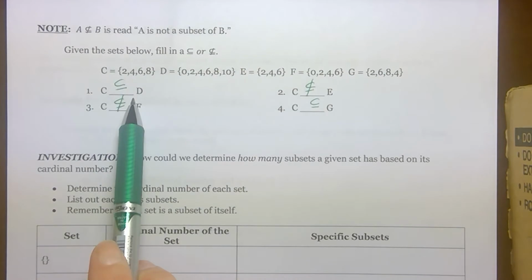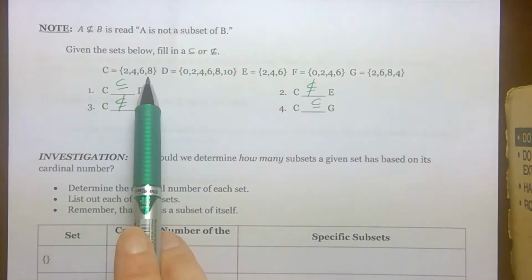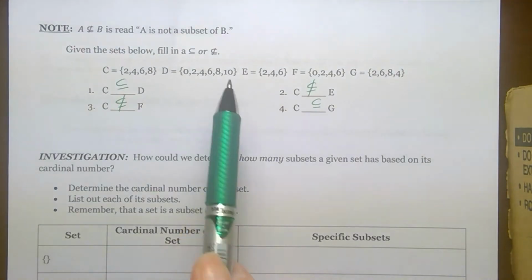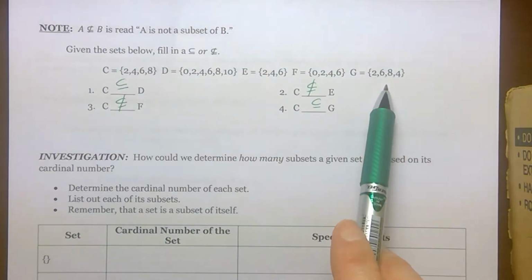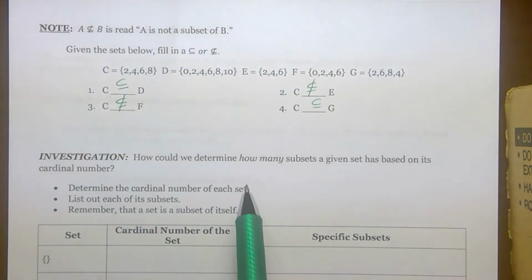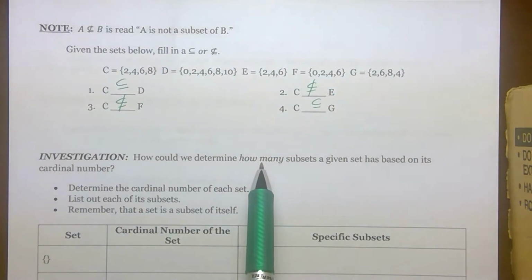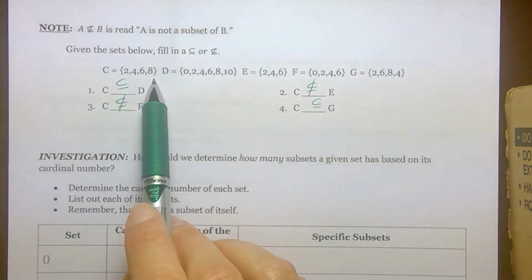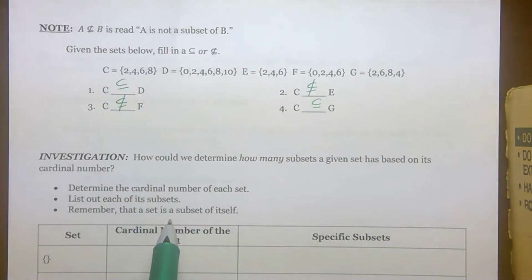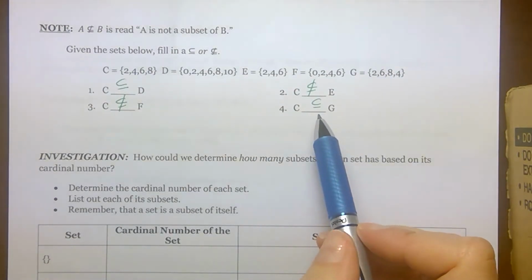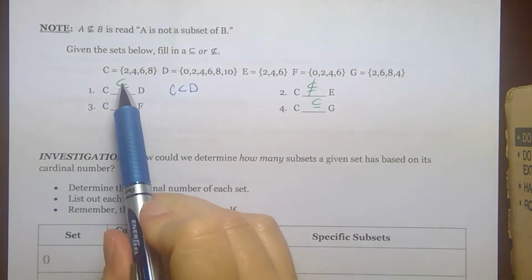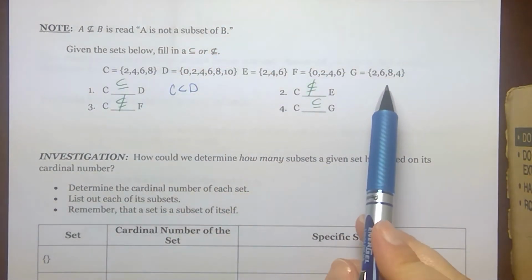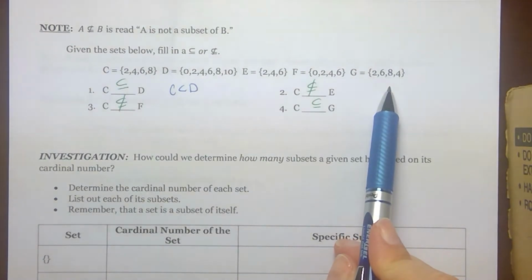Basically, C is a subset of D because all of the elements in C are also found in D. And C is a subset of G because all of the elements in C are also found in G. But C is not a subset of E or F because C includes an 8 and neither E nor F includes 8. I could further say that C is a proper subset of D because D includes more elements. But I can't say that C is a proper subset of G because they are equal.